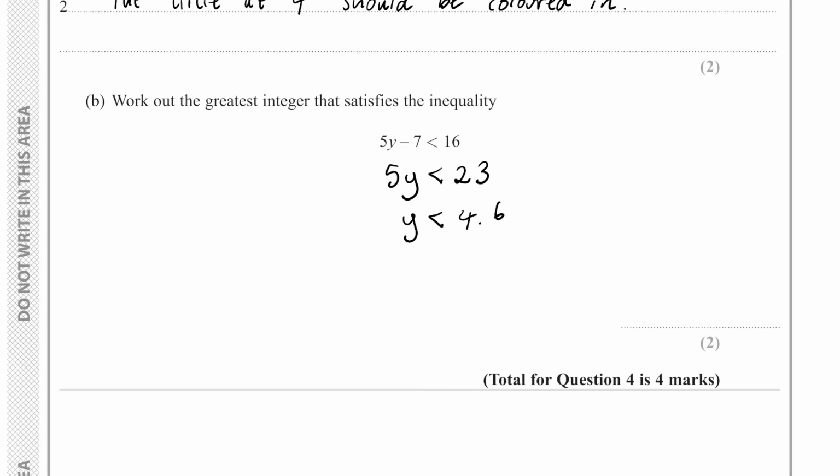What's the greatest integer? Integer means a whole number. What's the greatest integer it can be? That's 4. It has to be less than 4.6, so the biggest whole number is 4.